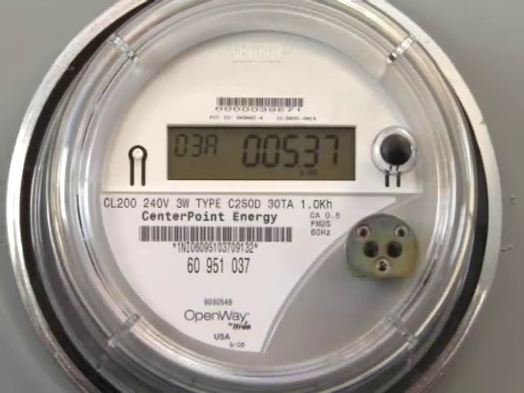The second reading is KVA demand. Dennis, tell us what that is. The KVA demand is for general accounts or commercial accounts, and the residential customers shouldn't be concerned with that. It's 03A on the display, and should just be disregarded by most customers.